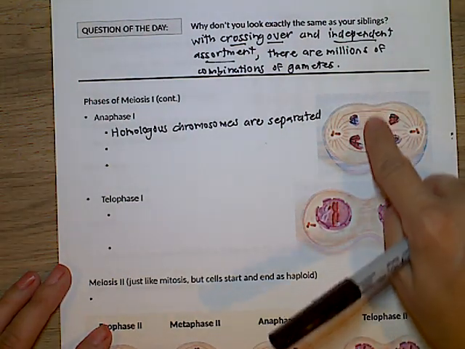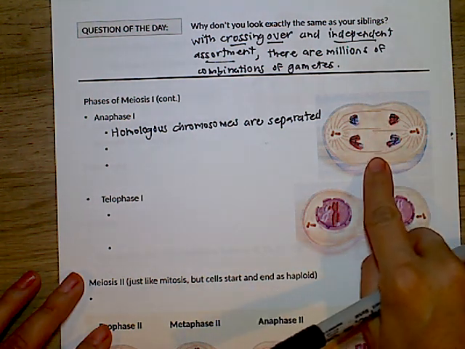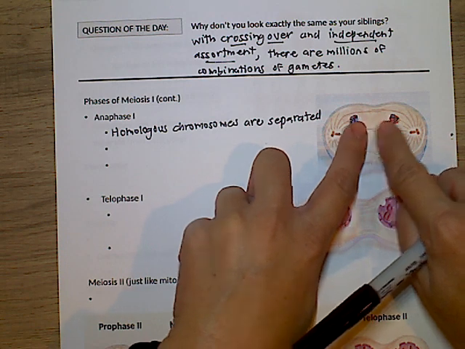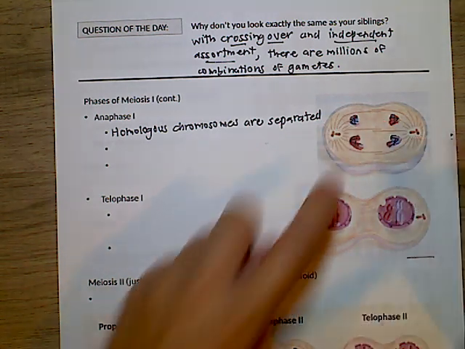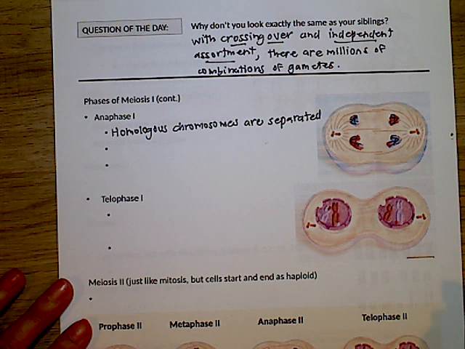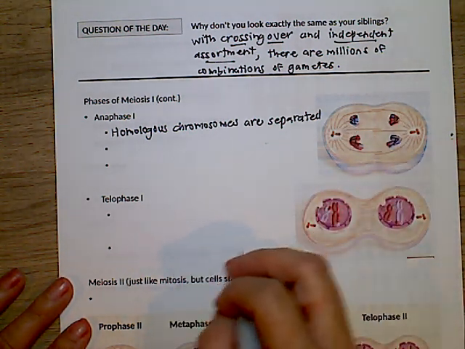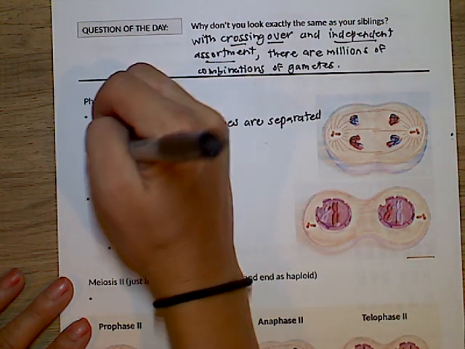So you can see here in metaphase 1, they were lined up in the center of the cell, and now in anaphase, they're going to be split apart. And now we call the chromosomes on each side sister chromatids instead of homologous chromosomes.